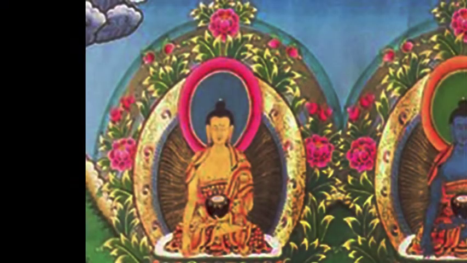So the next Buddha is Ratna Sambhava, and he is realized when the disturbing emotion of pride is purified.